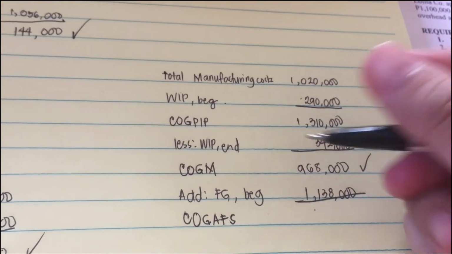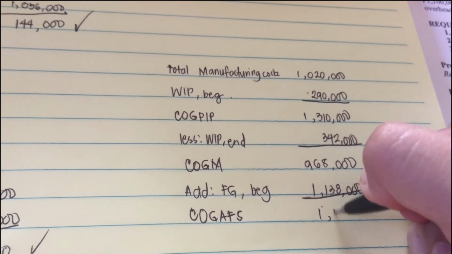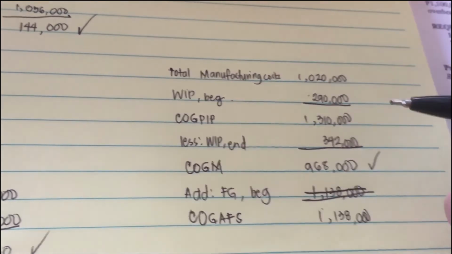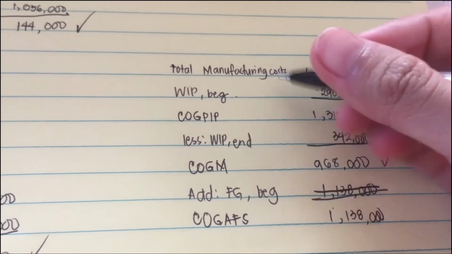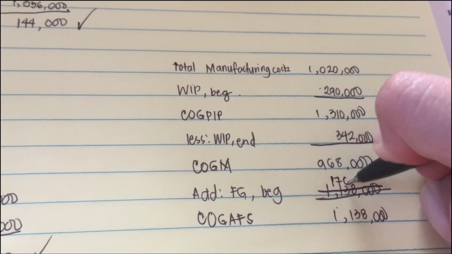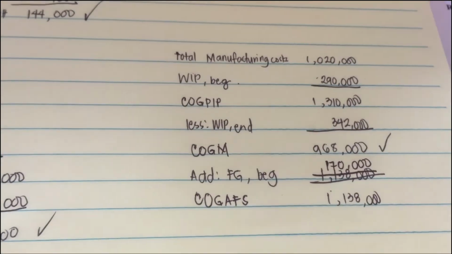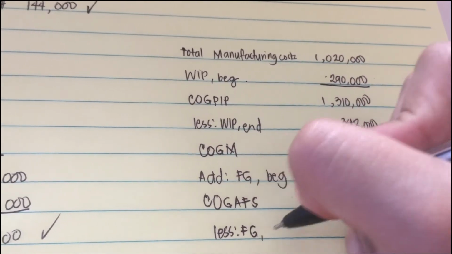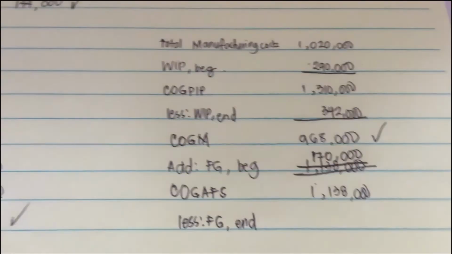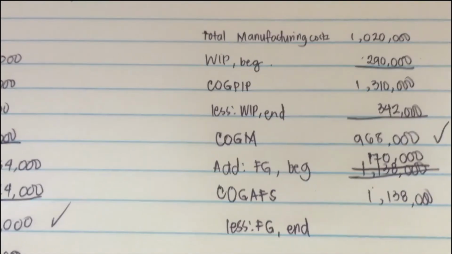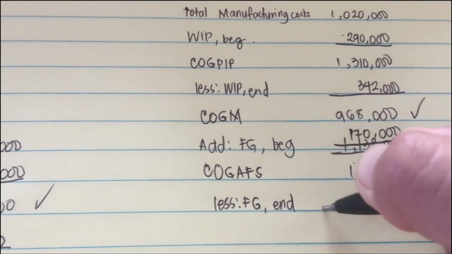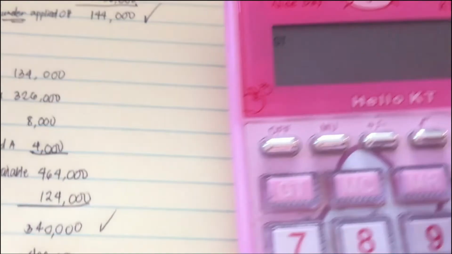Then, we have to deduct the finished goods at the end of 156,000 pesos to get our cost of goods sold.